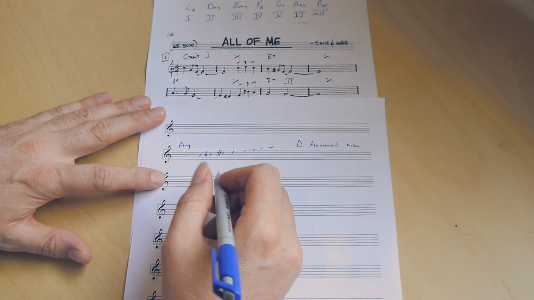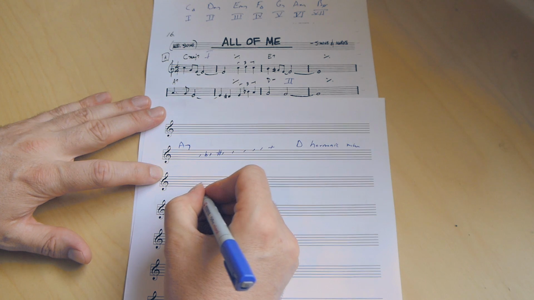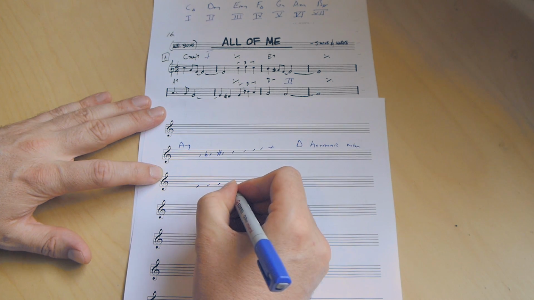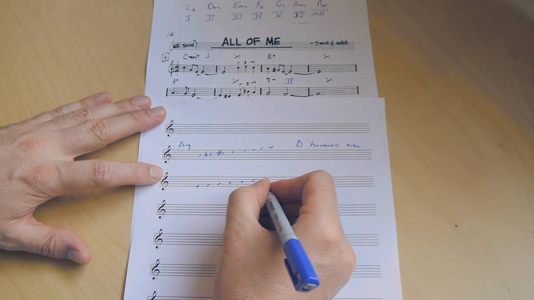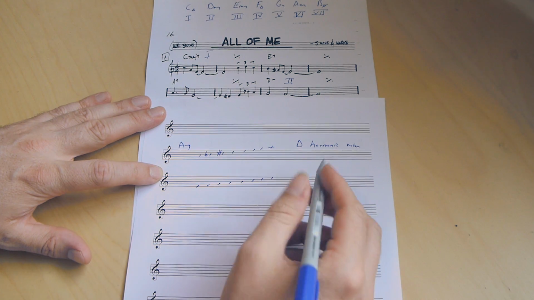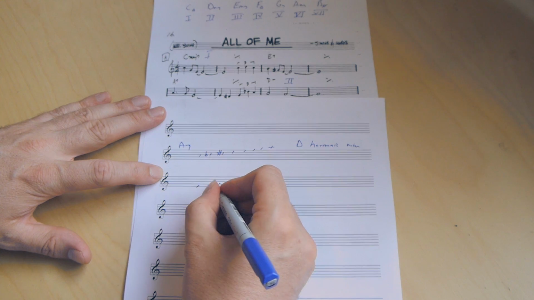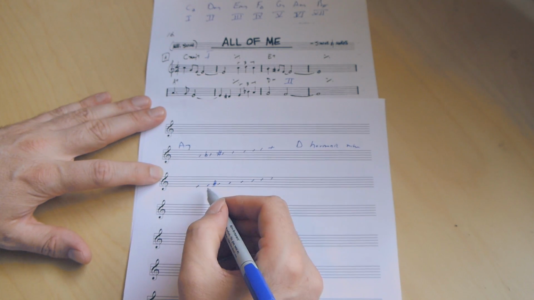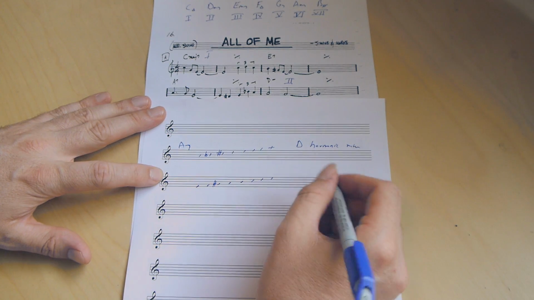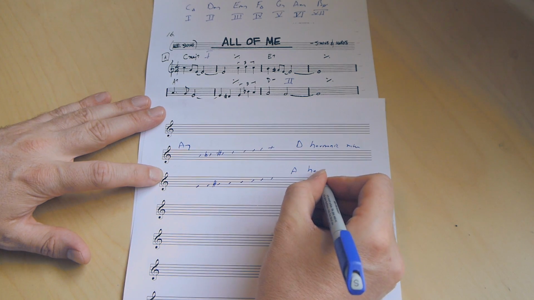And if we do the same for the E, then all we need to change, it's also in the melody, is the G sharp, and then we get something that you can figure out for yourself is A harmonic minor.